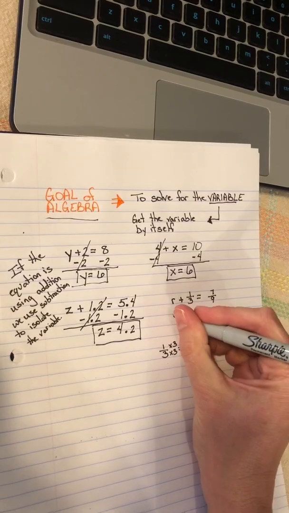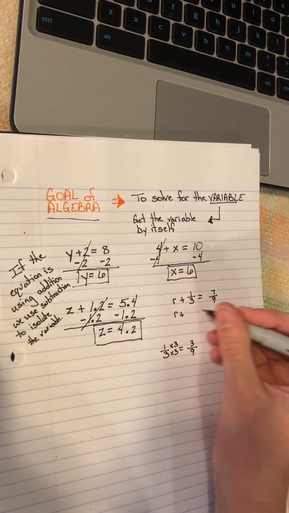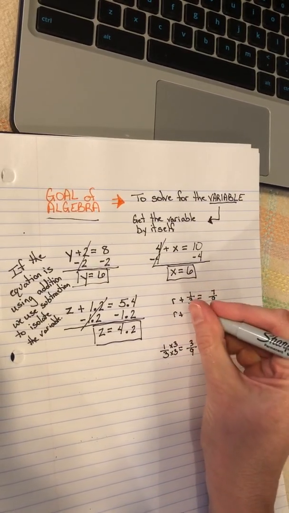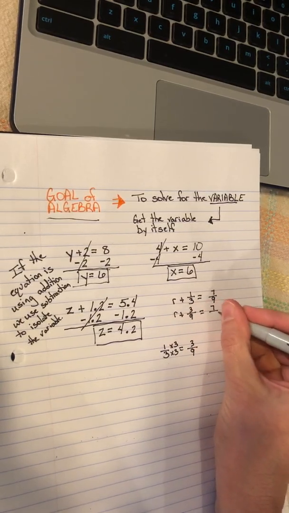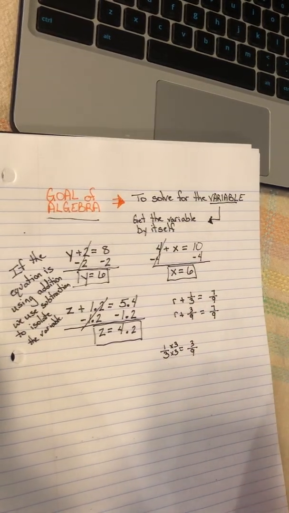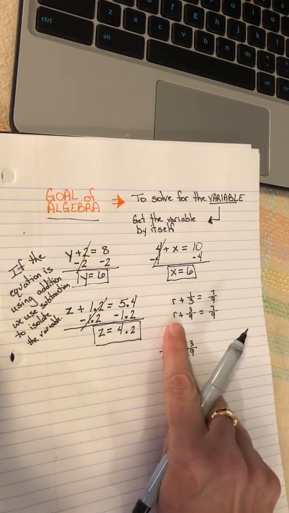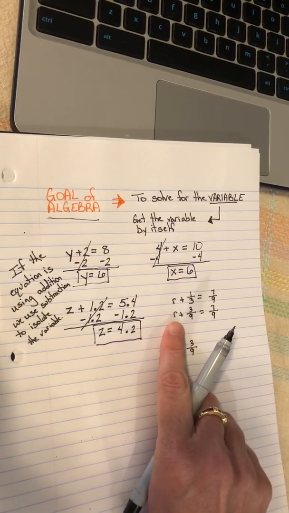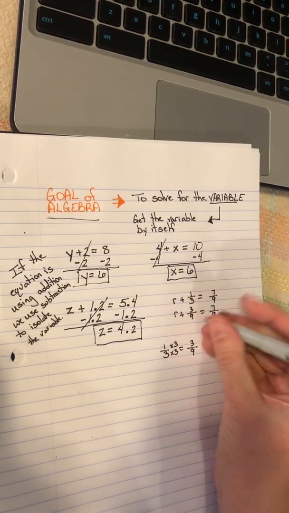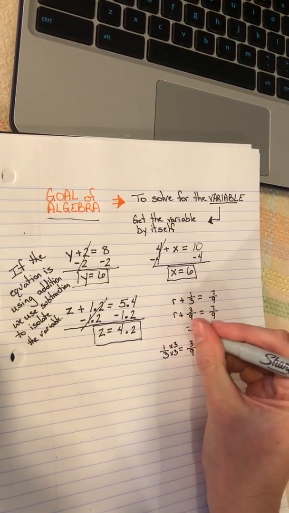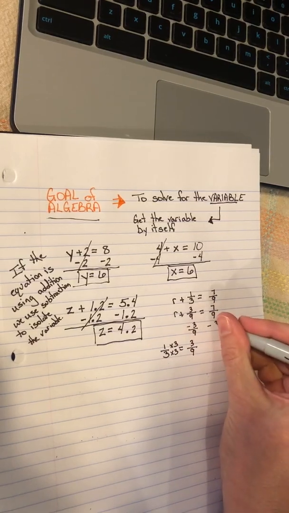So I'm going to rewrite it. Instead of writing 1/3, I'm going to write 3/9 equals 7/9. Okay, so once again, we want the r by itself. So we need to subtract 3/9 from both sides.